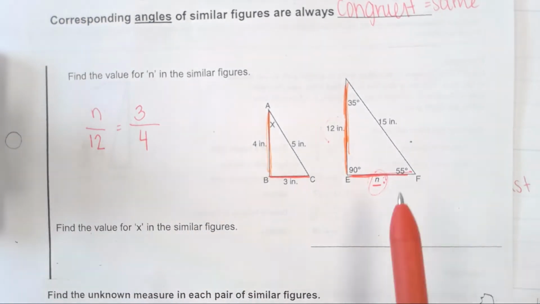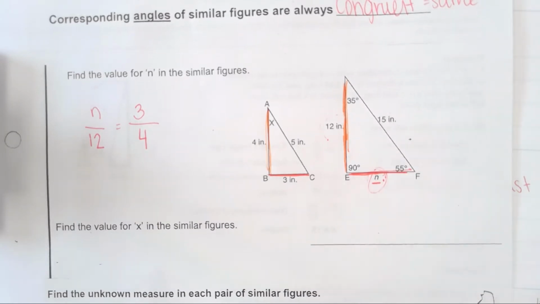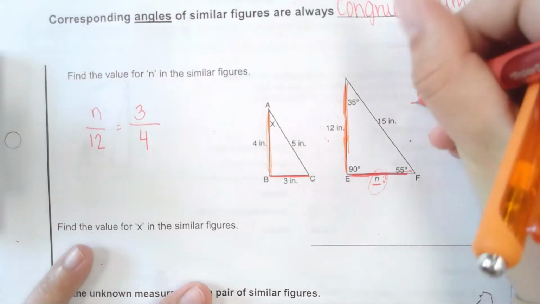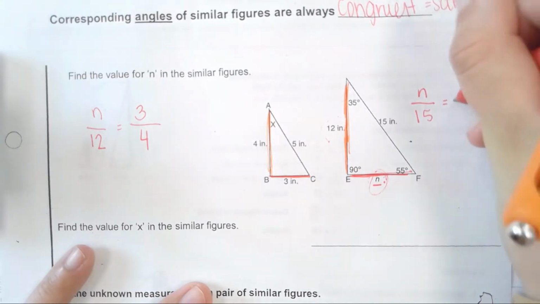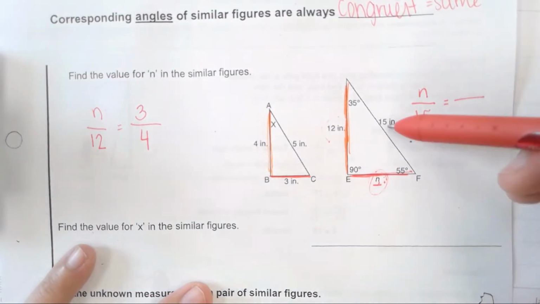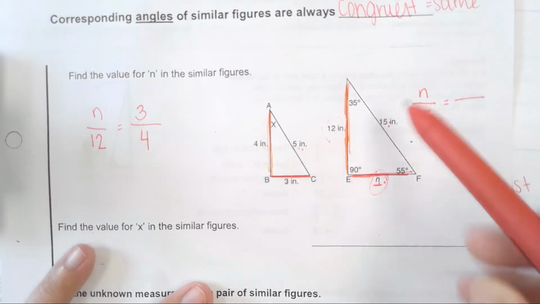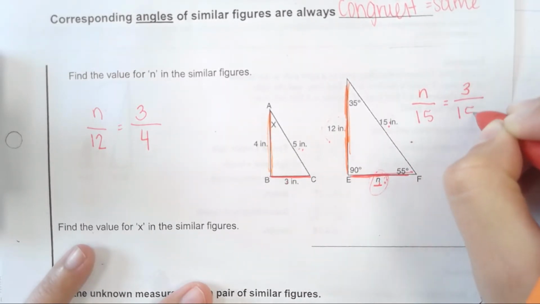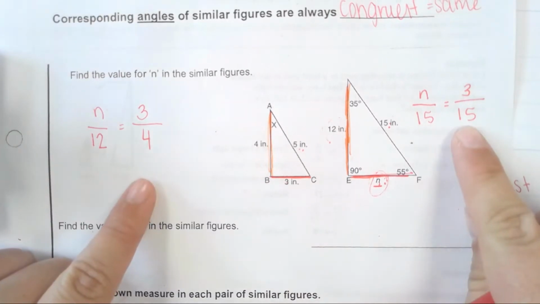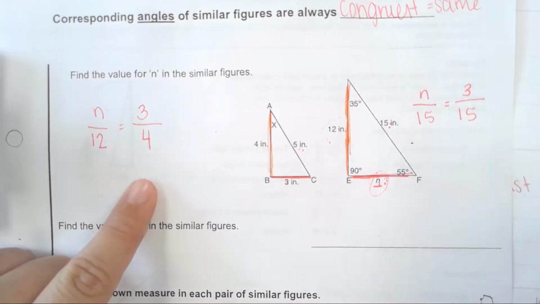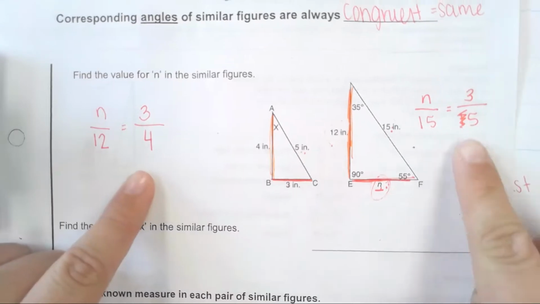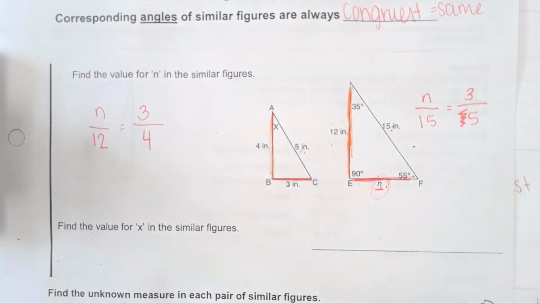You could have picked 15 instead of 12, but if you picked 15 instead of 12, your proportion would be n over 15 and then 3 over 5, because 5 is the corresponding side to 15. Either way, though, you're still going to get the same answer. Oh, sorry, that should be 5. Either way, you're still going to get the same answer, okay?